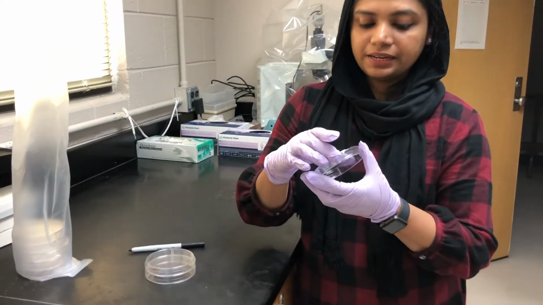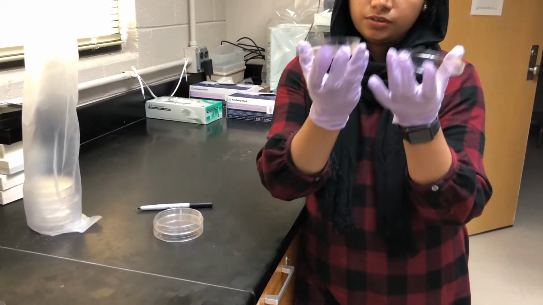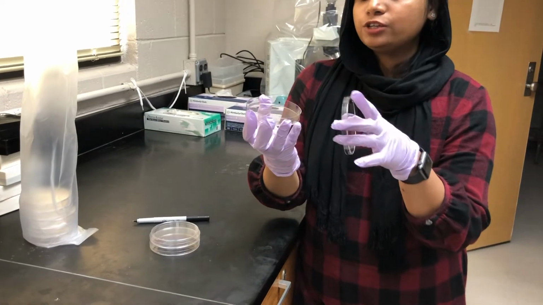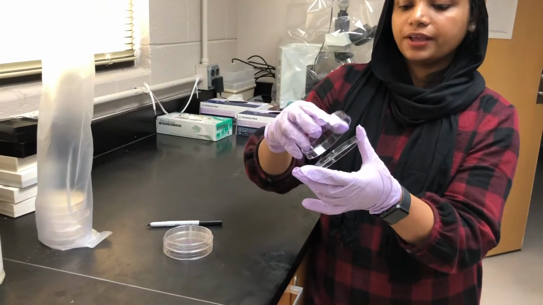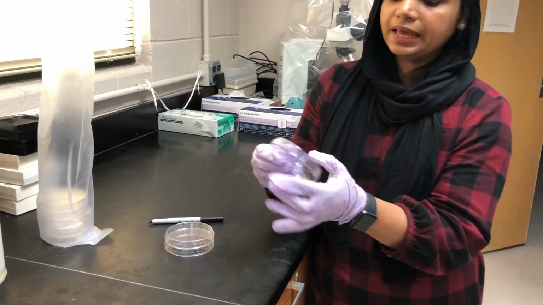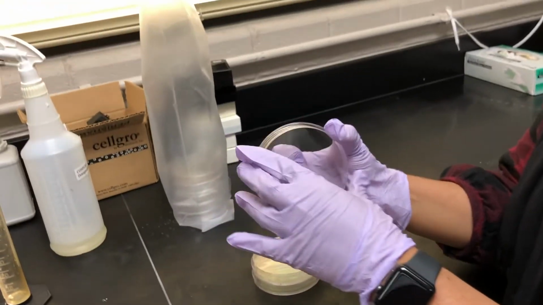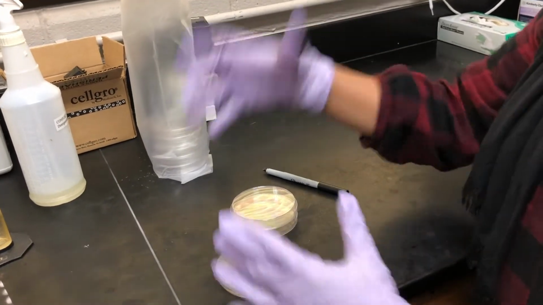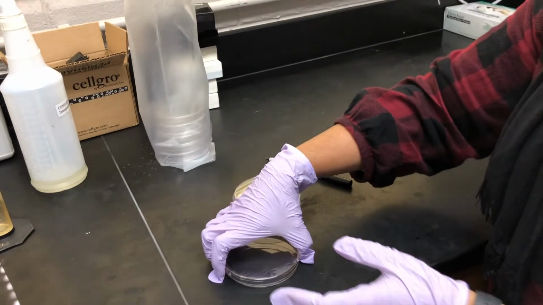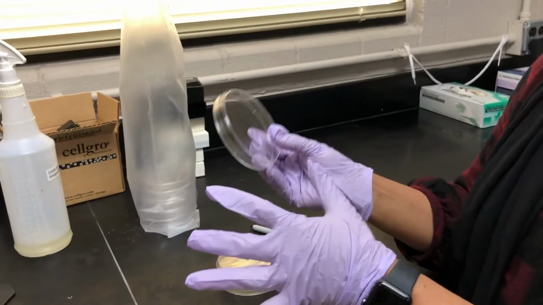This is a Petri plate. I think you guys are familiar with this one. This is a lid and this is the actual plate. You need to pour the media onto the plate, not onto the lid. Before pouring, we should label everything on the back side of the plate, not on the lid. Because if somebody comes and interchanges the lids, you would still be able to identify your plate by reading the label on the plate.